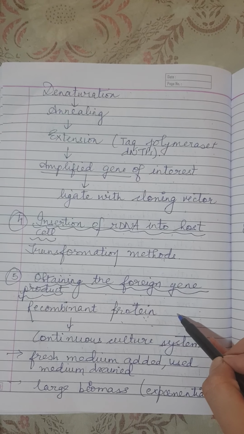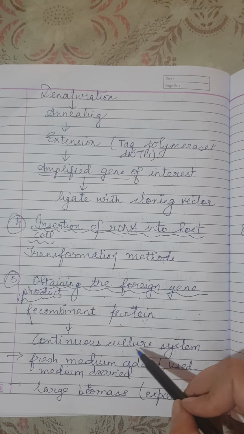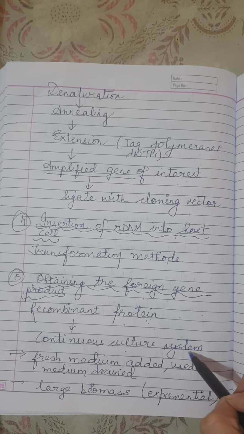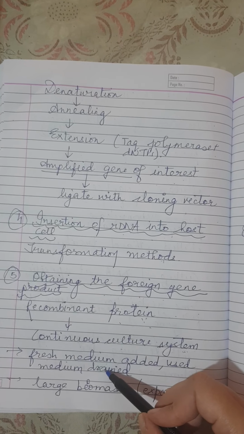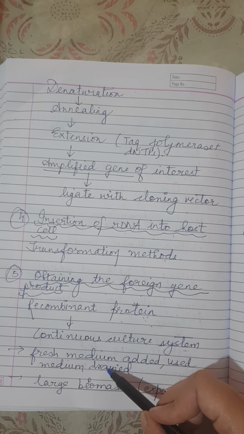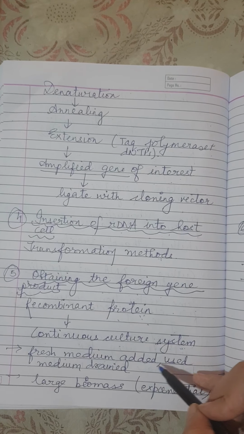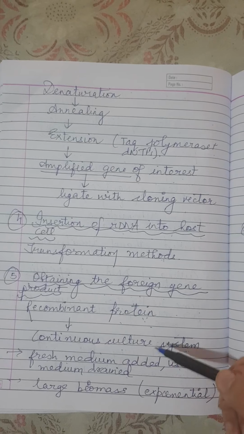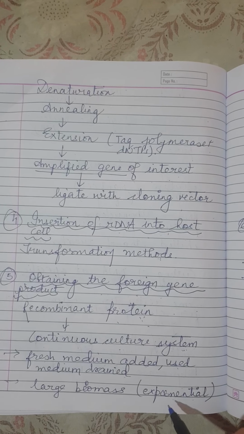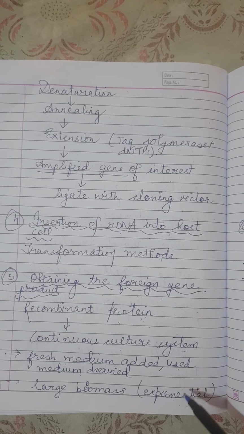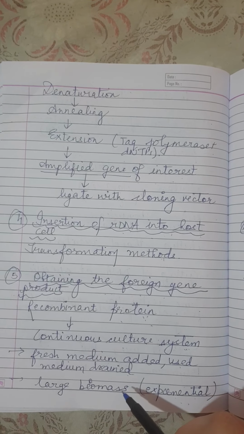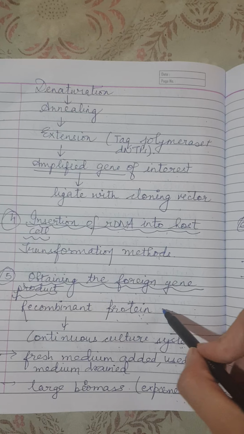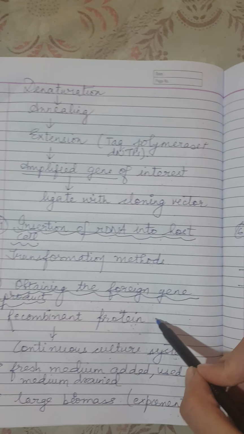and we need the recombinant protein in large amounts for commercial purposes. So generally, a continuous culture system is maintained wherein fresh nutrient medium for the growth of the bacterial cells is added and the used medium is drained out, so that the bacteria are always in exponential phase, meaning they are always multiplying. So a large biomass can be obtained, and further we can obtain a large amount of recombinant protein.